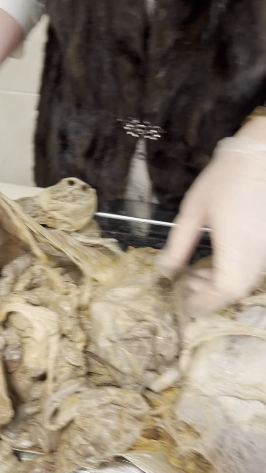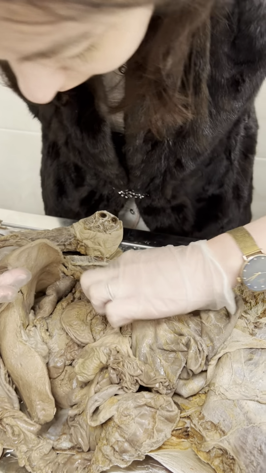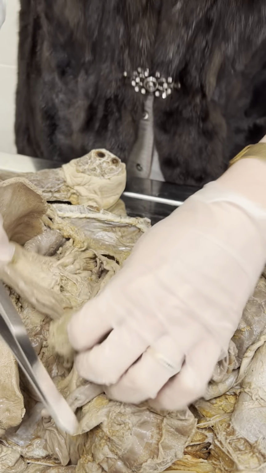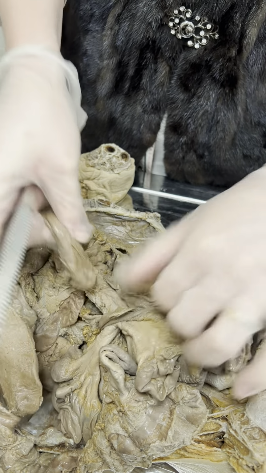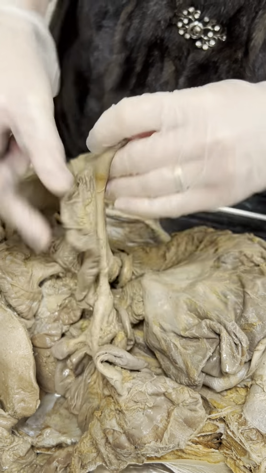Then the superior mesenteric artery, arteria mesenterica superior. It arises at the level of the second lumbar vertebra, and it is named the mesenteric artery because its branches pass between the two layers of the mesentery.